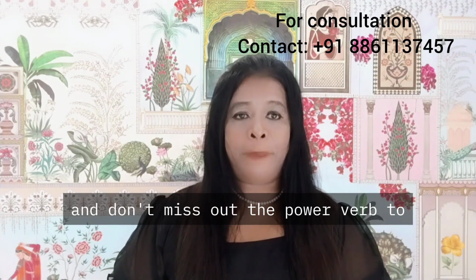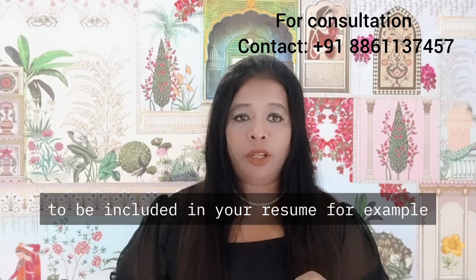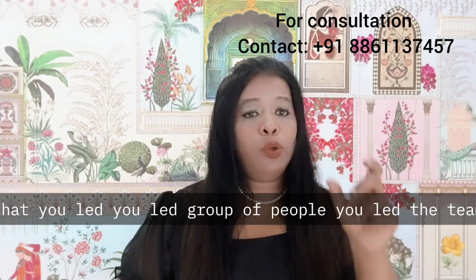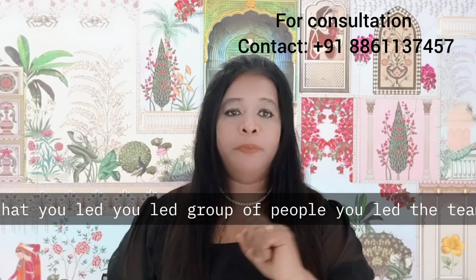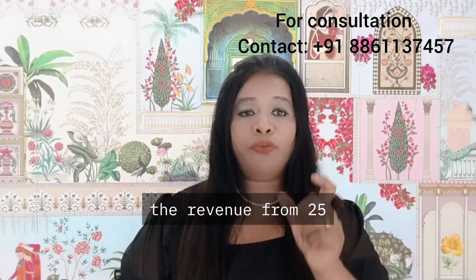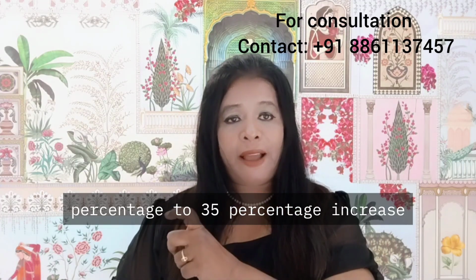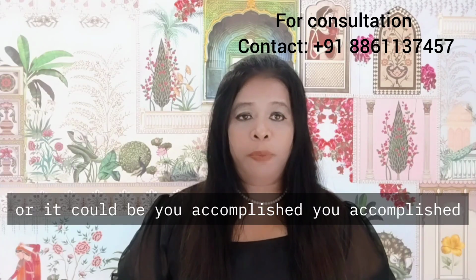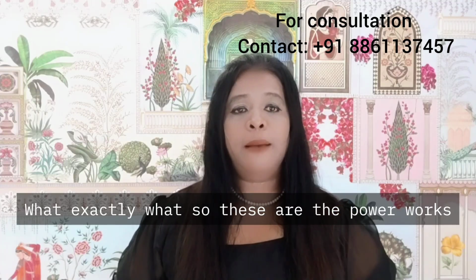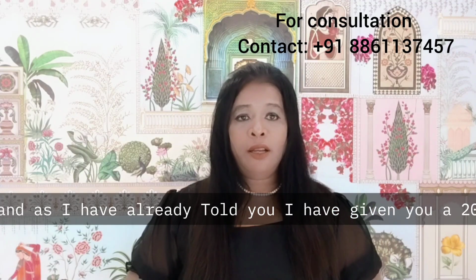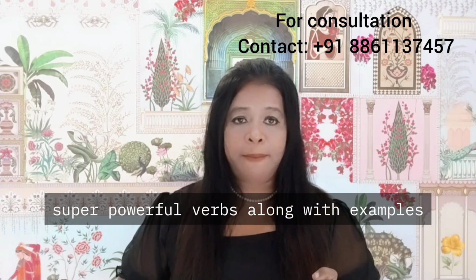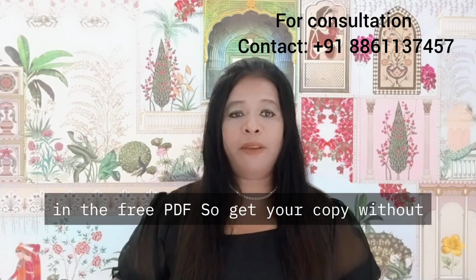And don't miss out on including power verbs in your resume. For example, the power verb could be that you led a group of people, you led a team, or the power verb is increased, you increased the revenue from 25% to 35%. Or it could be you accomplished what, exactly what. So these are the power verbs, and as I have already told you, I have given you 20 super powerful verbs along with examples in the free PDF. So get your copy without fail.